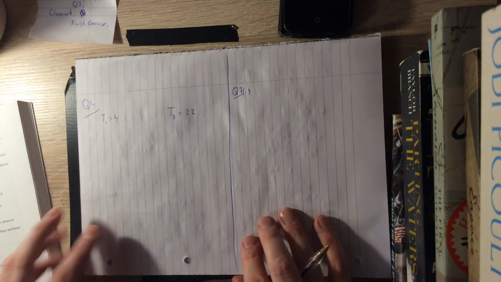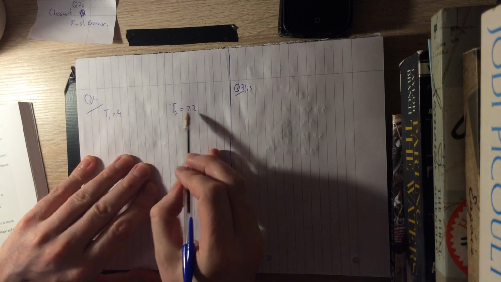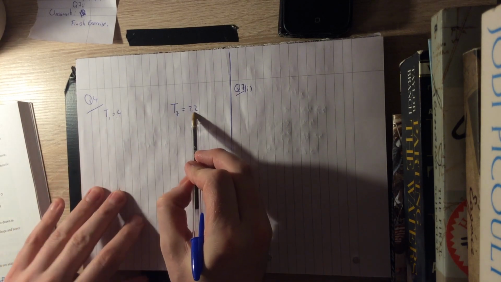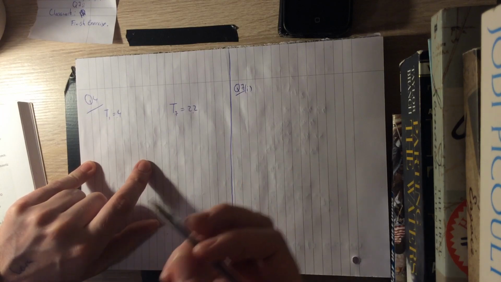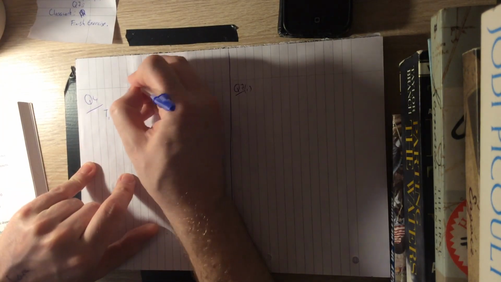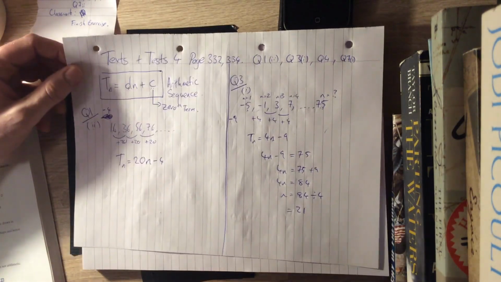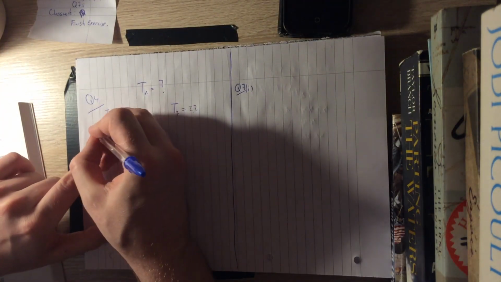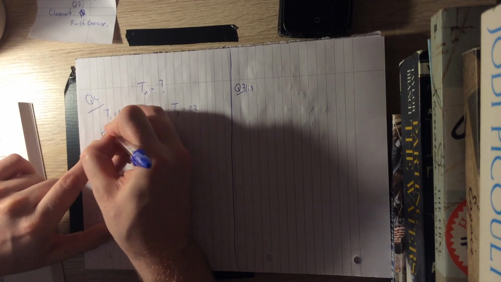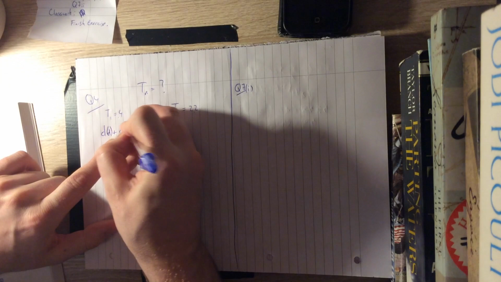Moving on, question 4 tells you the first term in an arithmetic sequence is 4 and the 7th term is 22. Now they ask you to find the values of a and d, which is using their notation. I'm just going to say find Tn. So Tn equals what? What we're going to have to do for that is find d and c for our purposes. Well, we know that the first term is 4, so we can say d times 1 plus c equals 4.